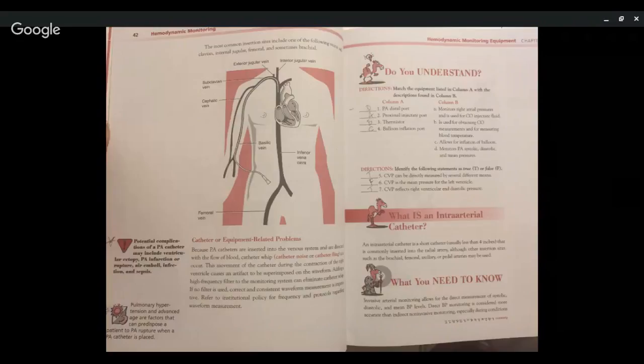What is used for obtaining cardiac output measurements and for measuring blood temperature? That has to be the thermistor. What allows for inflation of the balloon? The balloon inflation port. And what monitors the pulmonary artery systolic, diastolic, and mean pressures? The pulmonary artery distal port.